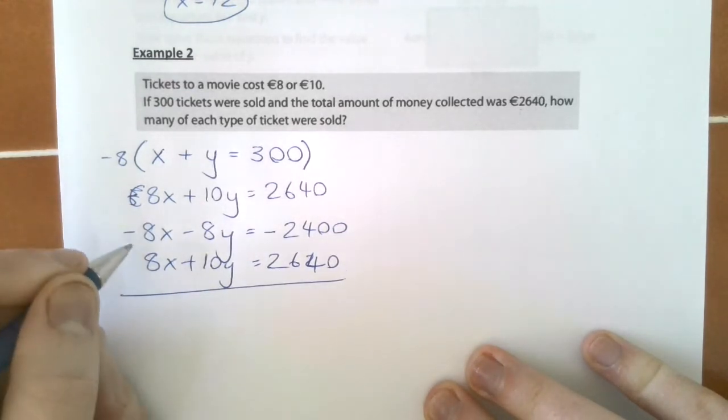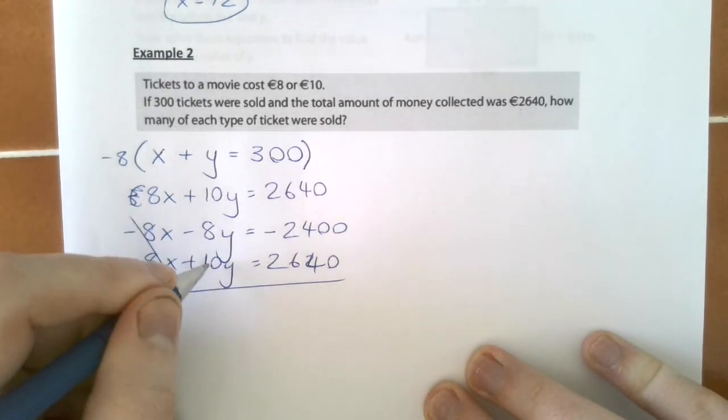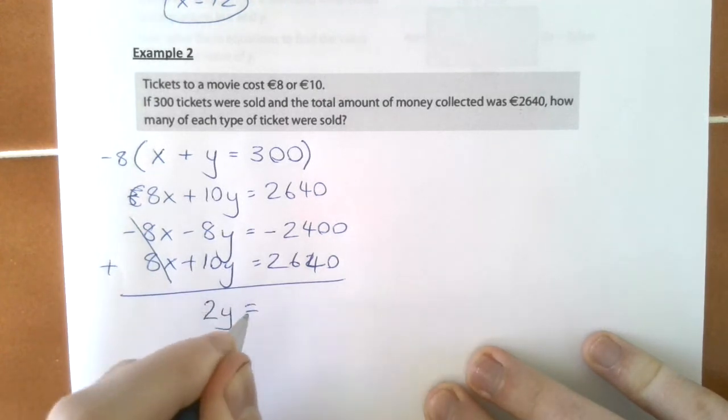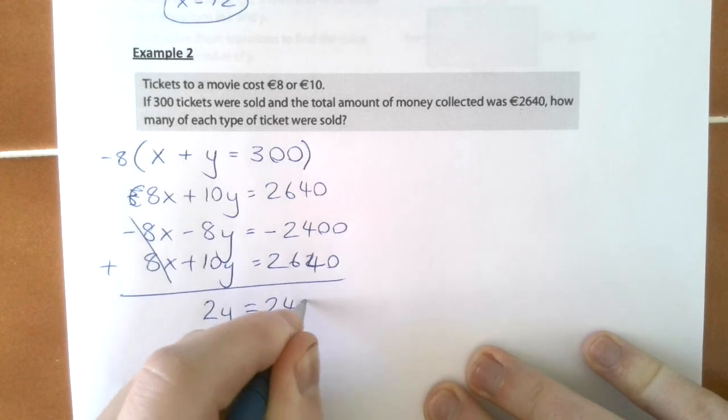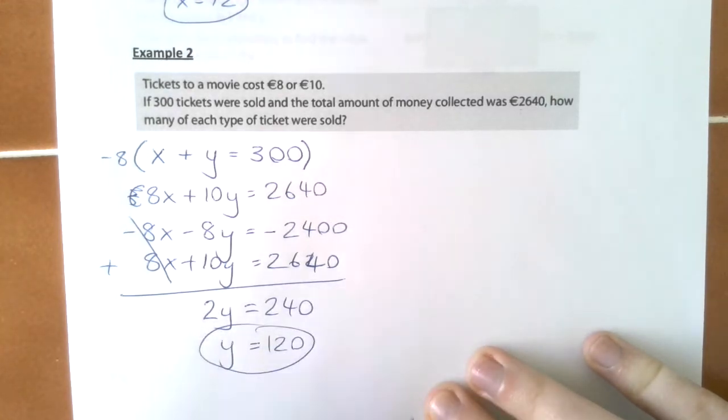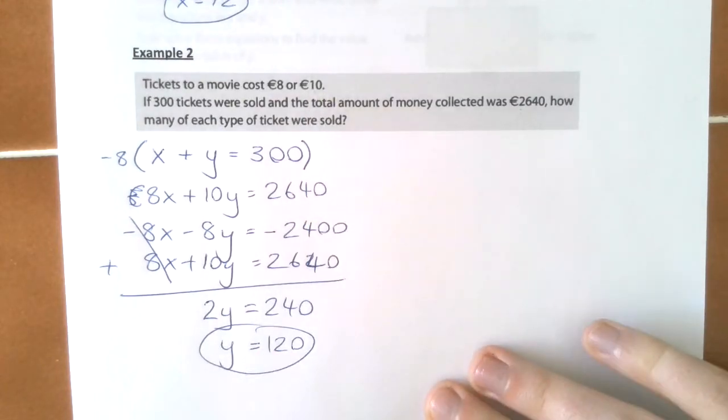Then what I need to do is add my two lines together. The x's cancel each other out. Then I have minus 8y plus 10y, so we've got 2y, and 2y is equal to 240. So y is equal to 120. So 120 tickets were sold at €10.